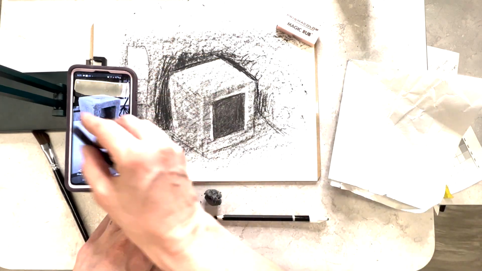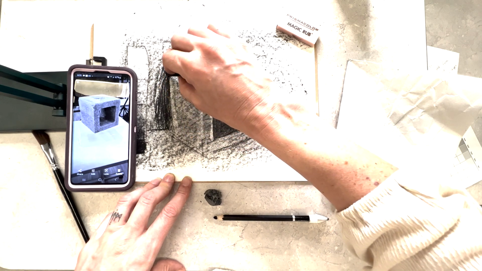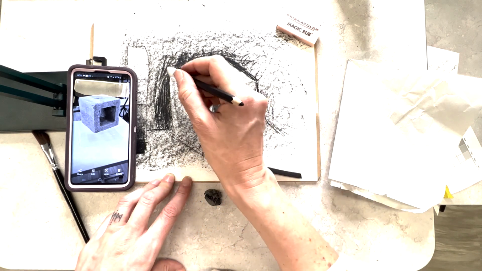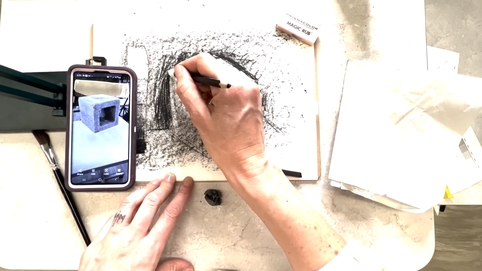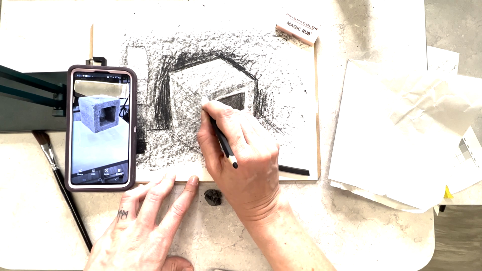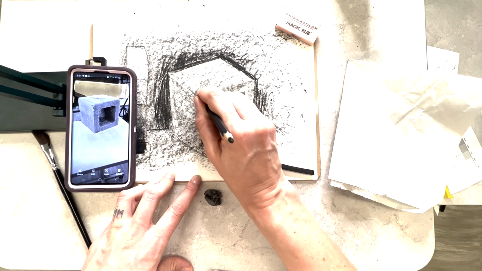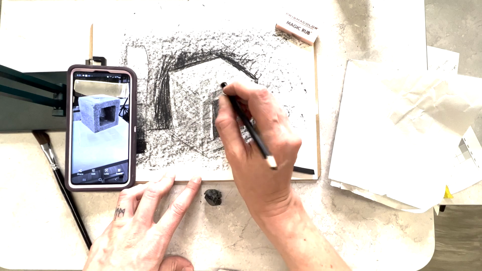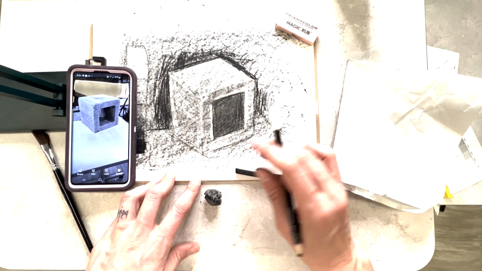So I missed, it looks like this edge here is a little bit sharper. So I'm going to fill that in. There's kind of a corner there. Kind of a corner here. That's broken, like a little spot that's lighter over there. I'm going to show this broken corner. You don't have to. You can choose to show certain details or not. This is your drawing.